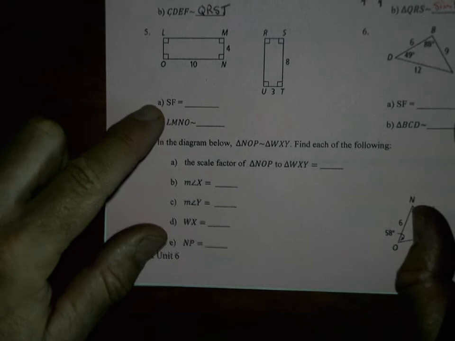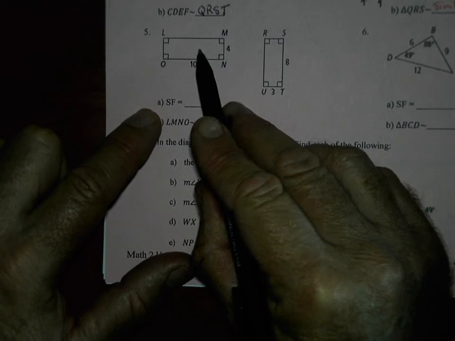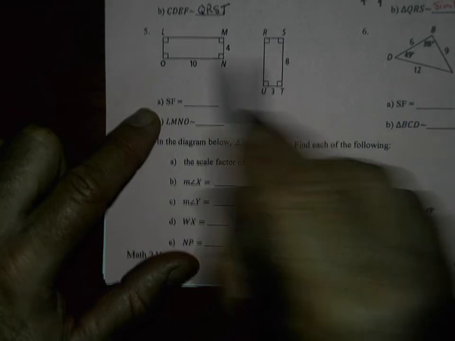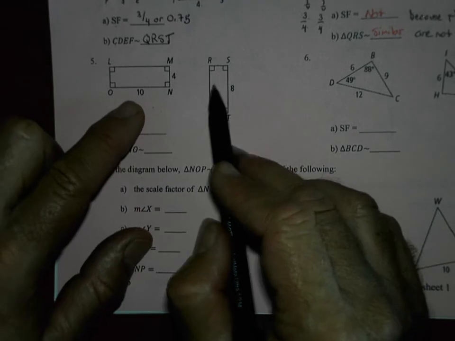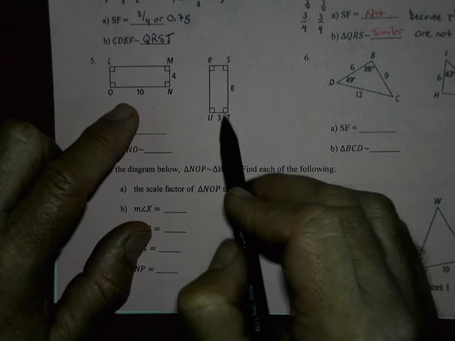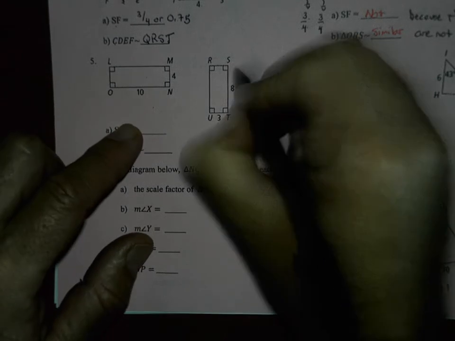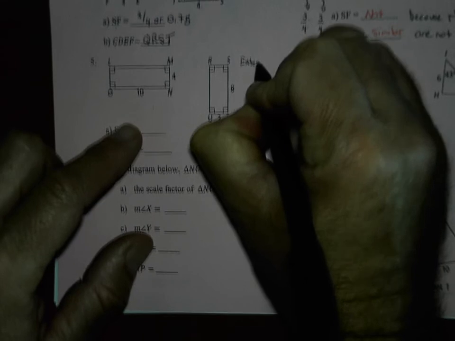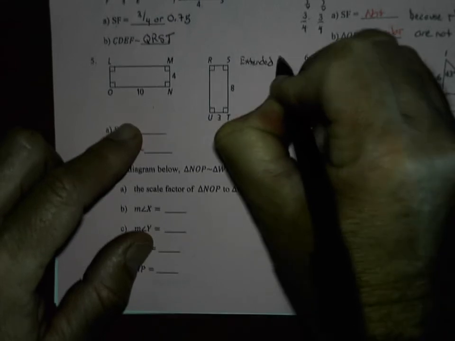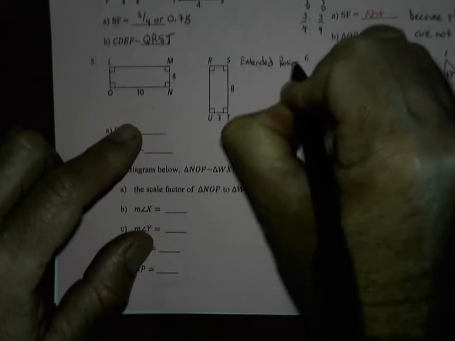All right, so the first thing we're going to do is we have this rectangle, we have this other rectangle, but notice the rectangles are not drawn in the same exact orientation. That's the word I was looking for earlier. I couldn't remember it. However, let's see if they're similar. So how do we do that? We take a look at the extended ratios, and you write as many as you can.